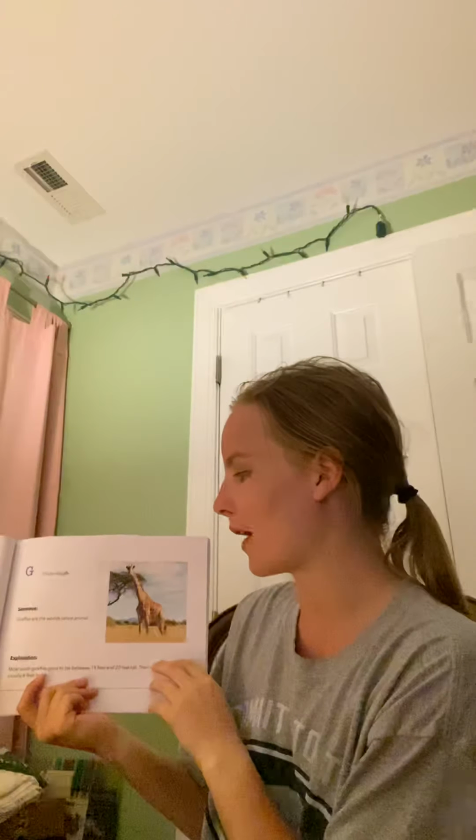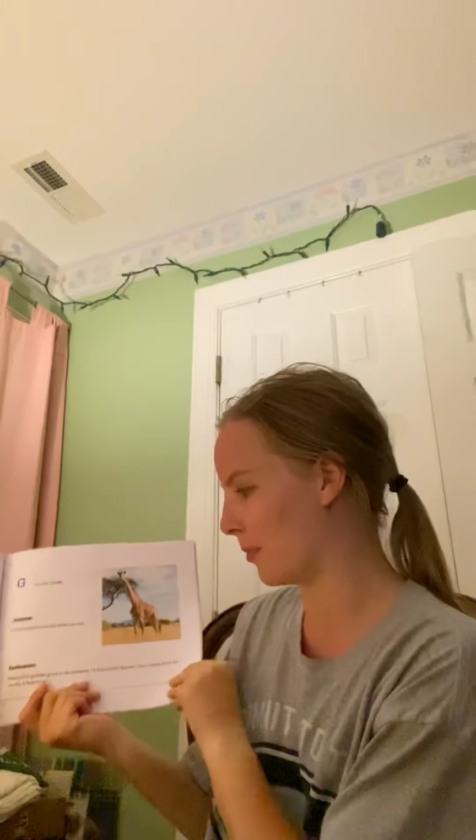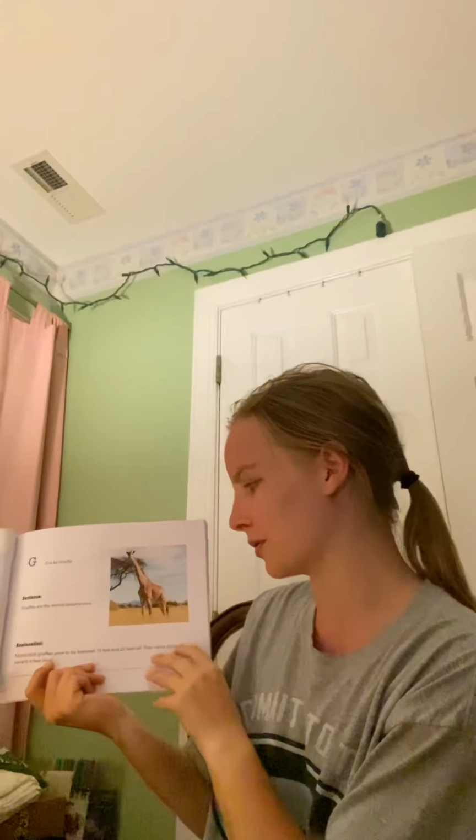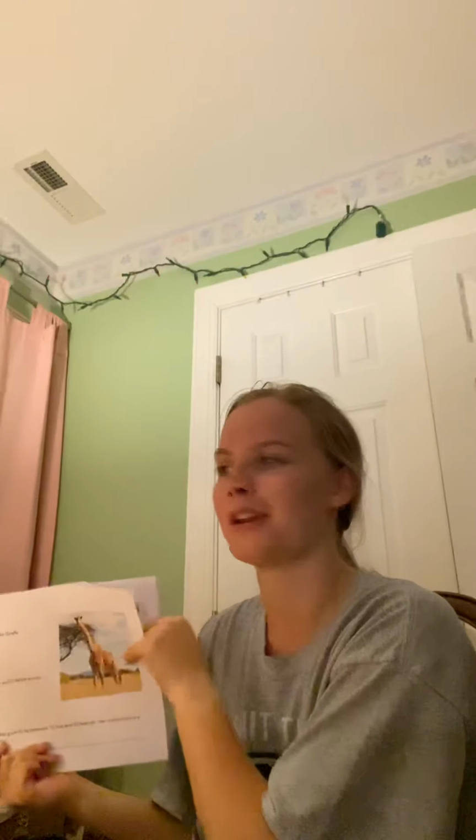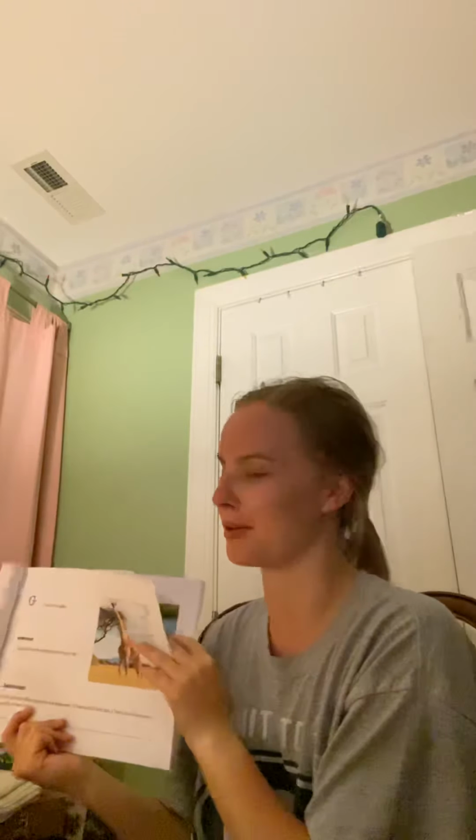All right, G is for giraffe. Giraffes are the world's tallest animals. Most adult giraffes grow to be between 15 feet and 20 feet tall. Their necks alone are usually 6 feet long. Can you guys imagine a giraffe in our classroom? That'd be crazy.